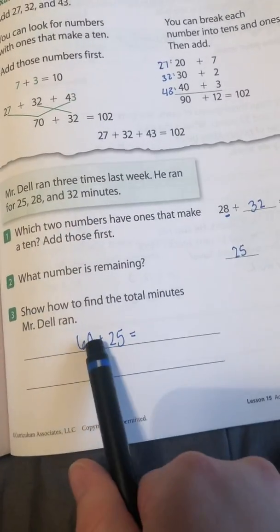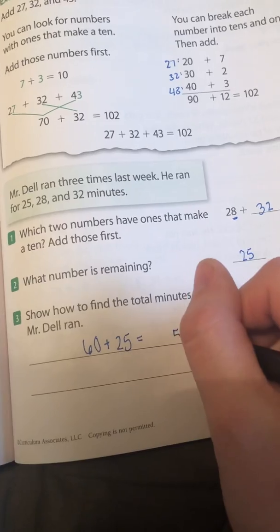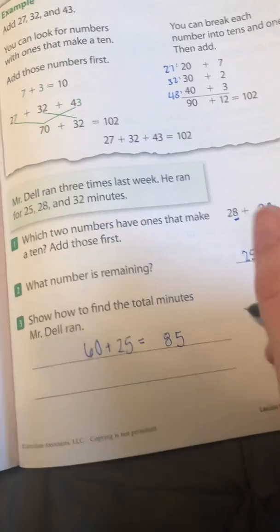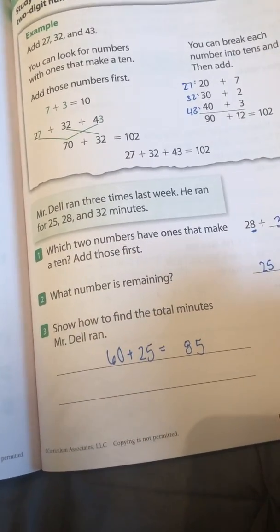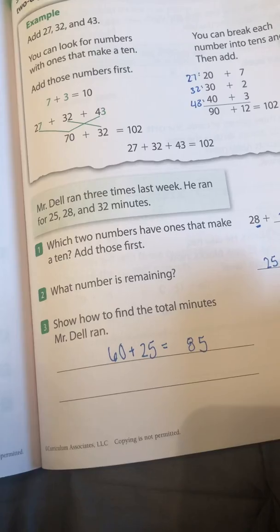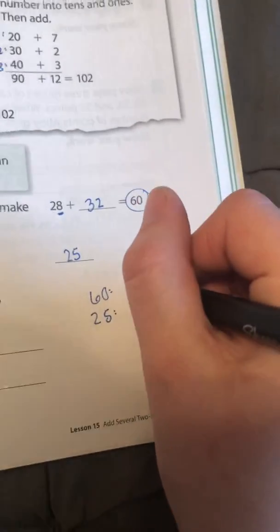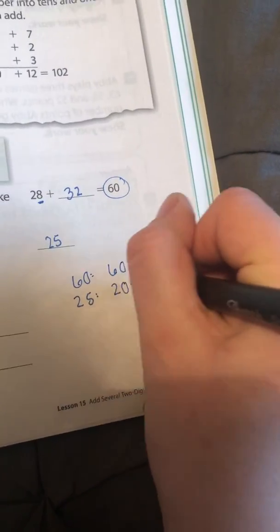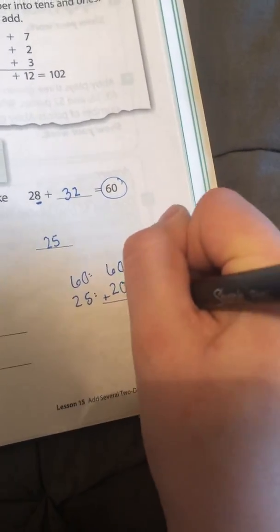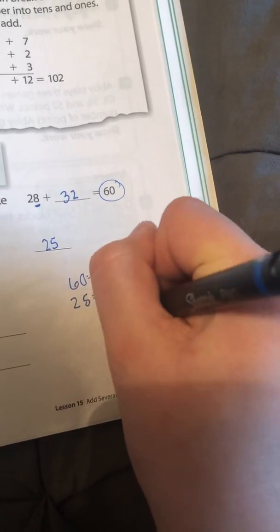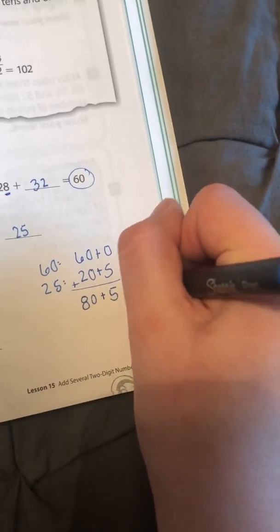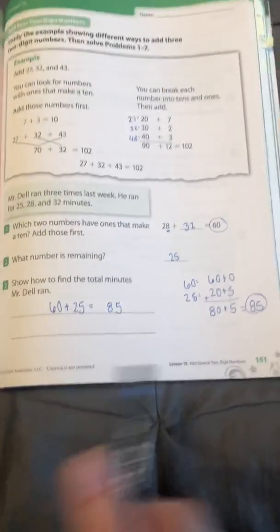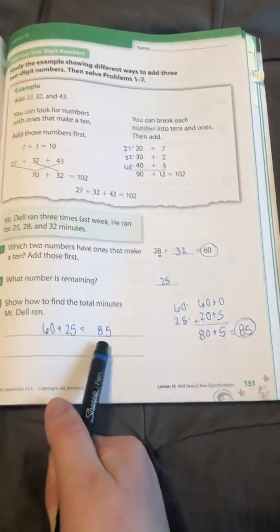So we have 5 ones plus 0 ones. We're still going to have 5 ones. And 6 plus 2 is 8. Remember, you can also break it down to an expanded form. So we have 60 and 25. So it would be 60 plus 0 and 20 plus 5. We're going to add those. It gives us 85. So it gives us the same answer. So you can break it down in expanded form if it's easier for you. And so your answer that you should get is 85.